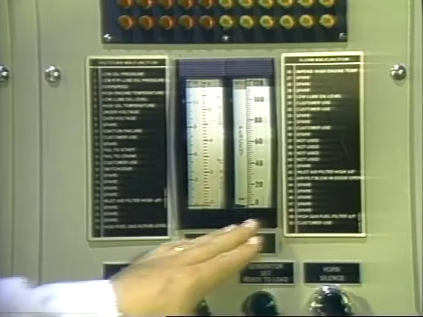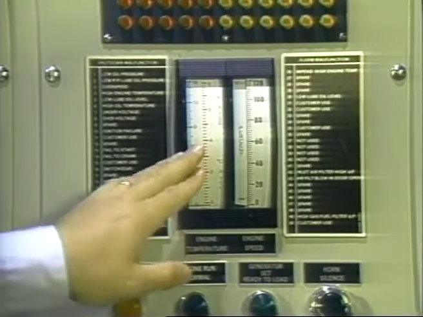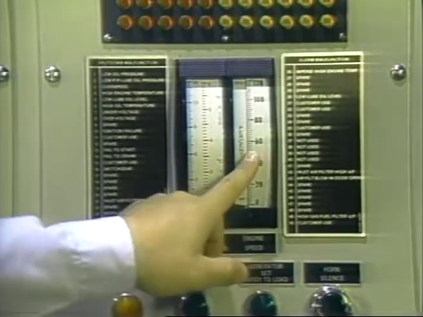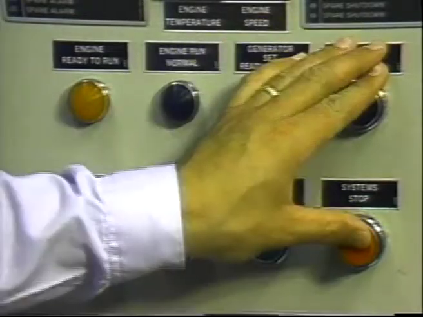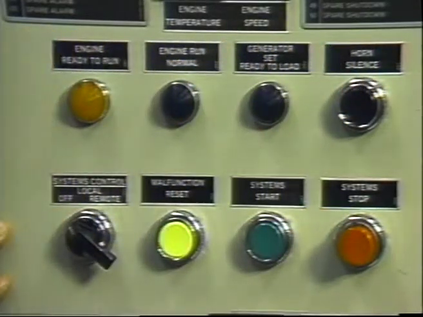On gas-fueled packages, two slimline style meters will indicate temperature and engine speed. Temperature is sensed by thermocouples located either in the exhaust collector or the turbine area. Engine speed is sensed by the magnetic pickup at the turbine assembly. Below these meters are several lights and switches. Each is identified by a nameplate.